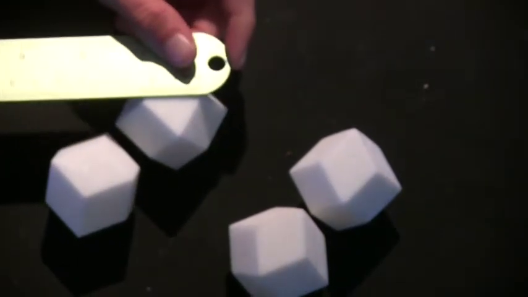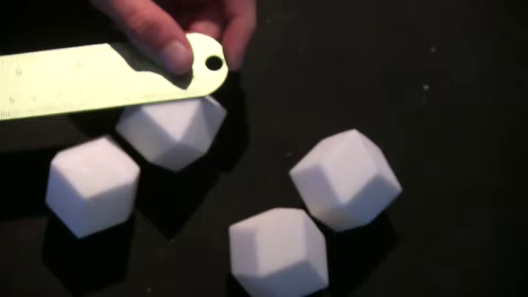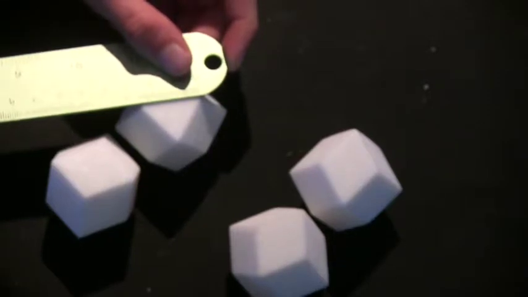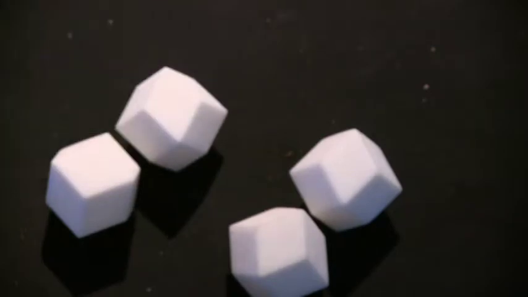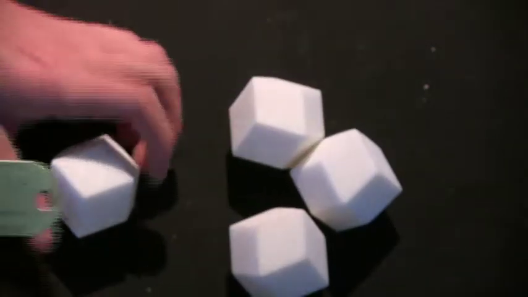Okay, you're on the screen. 24 for this one. But you measured those, so find a new one. All right, 24. And then, all right, this is the last one. That one looks to be 24.